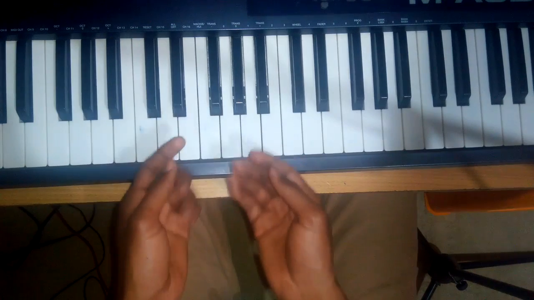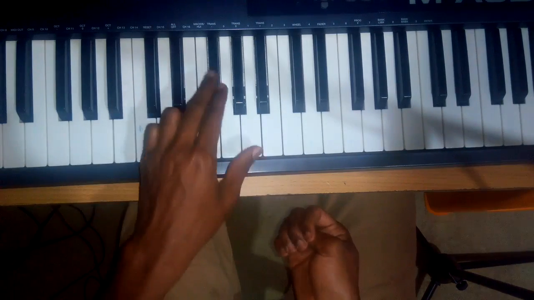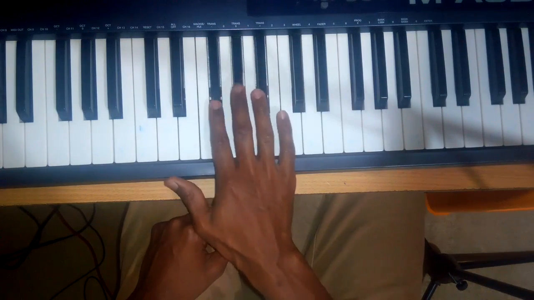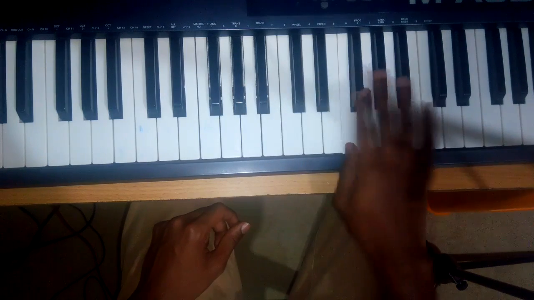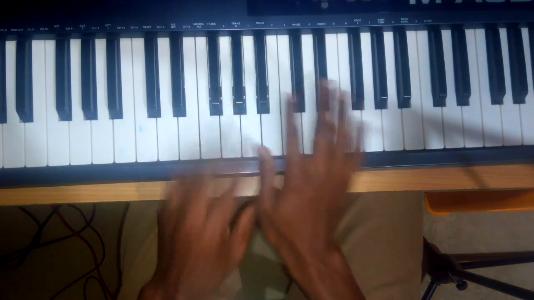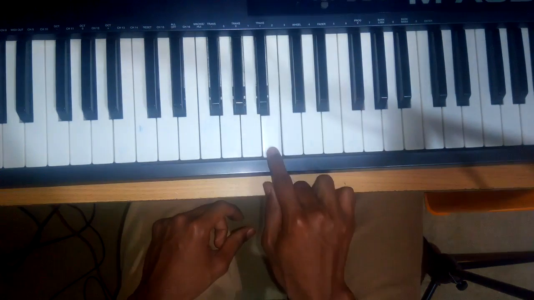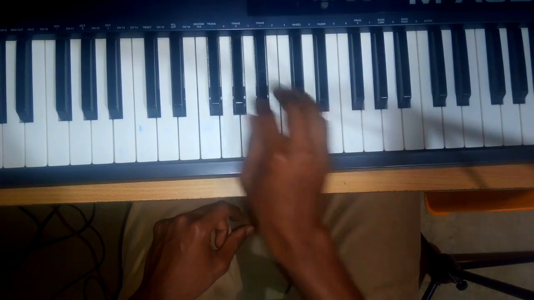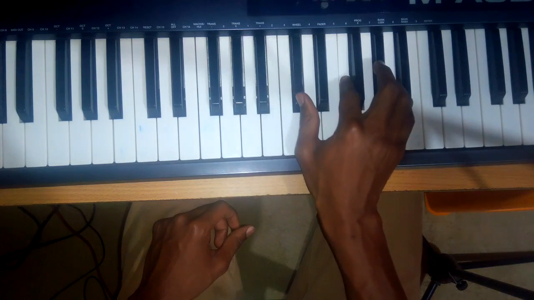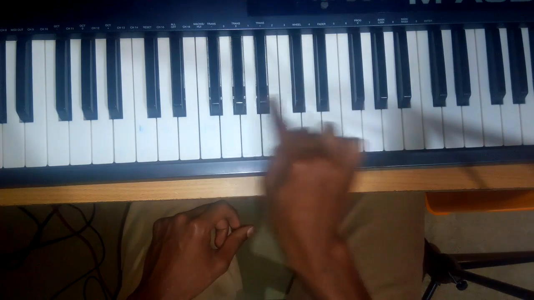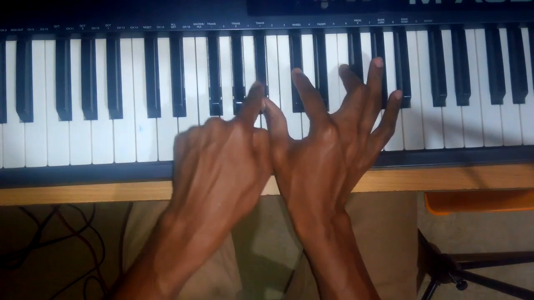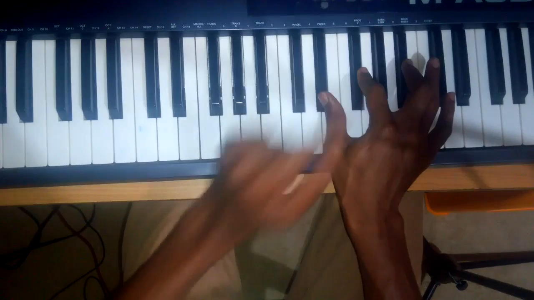For example, if I choose a key like G flat or F sharp, I start learning the scale first, the F sharp major scale. Then I learn the diatonic chords along that scale. Number 1, remember, is major. Number 4 is major. Number 5 is major. So we have F sharp major, B major, C sharp major. And then number 2, 3, and 6 are minor. So here we'll have G sharp minor, B flat minor, D sharp minor.